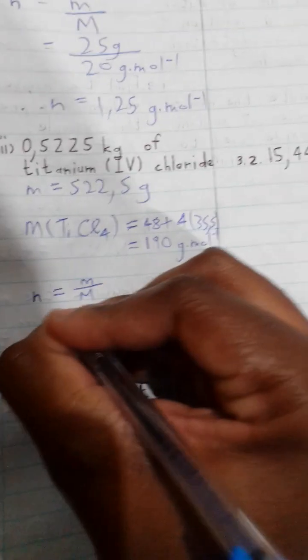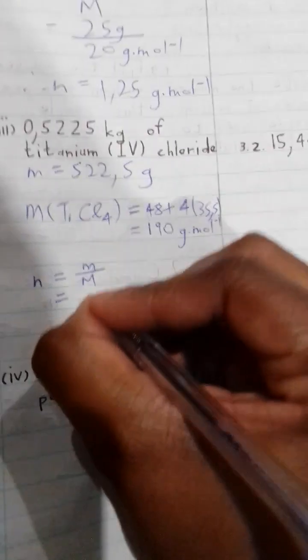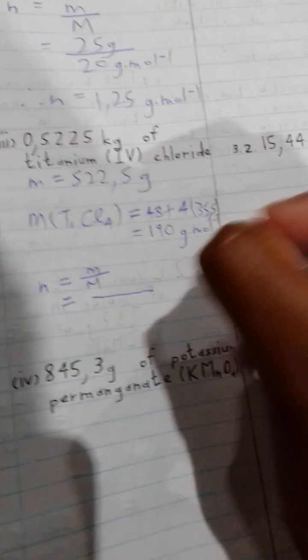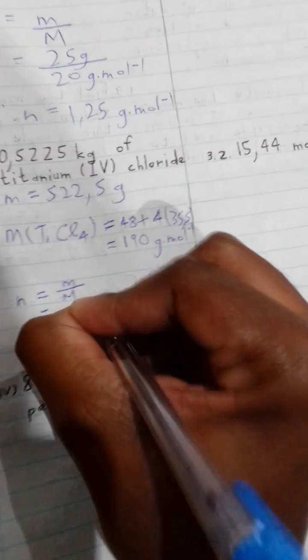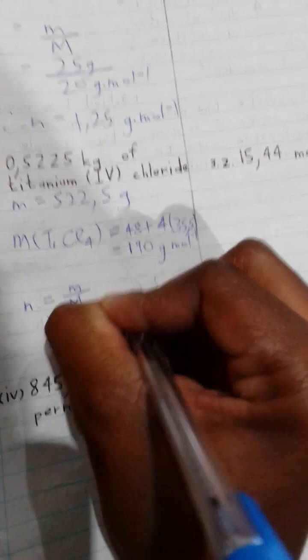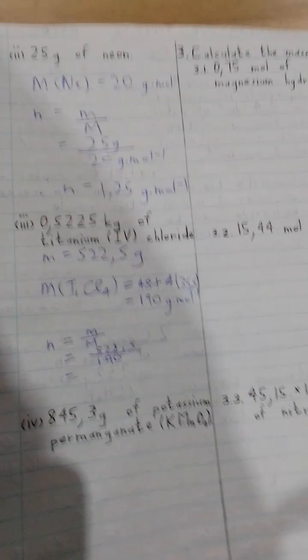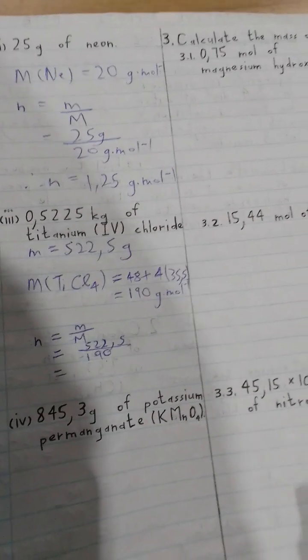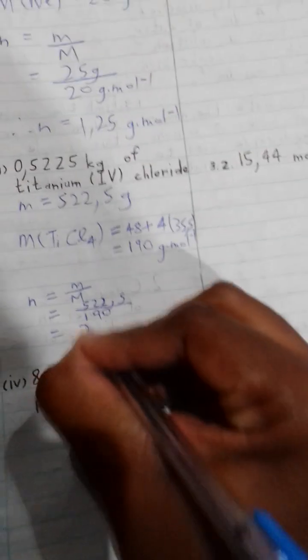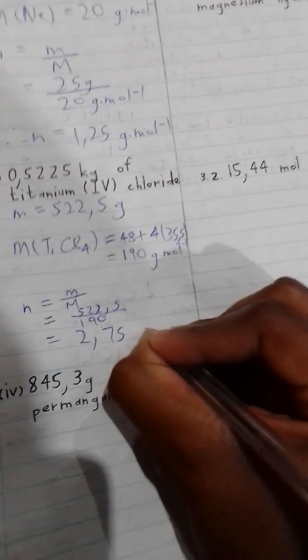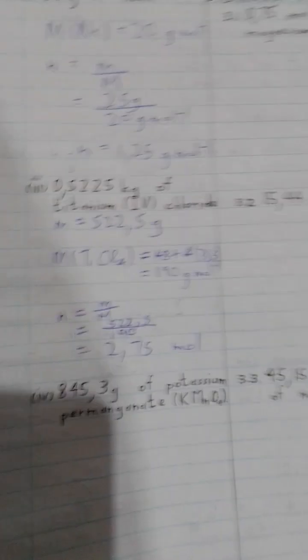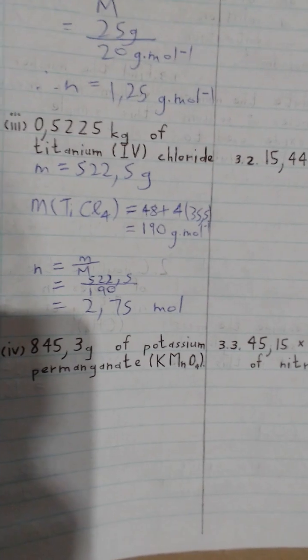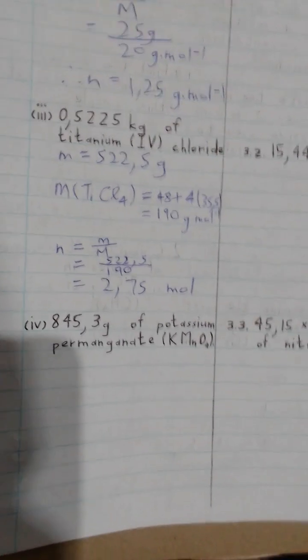Mass over molar mass, 522.5 over 190, is 2.75 moles. I hope that is clear enough.